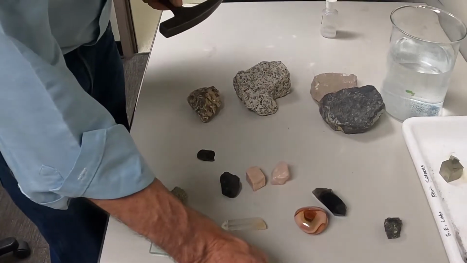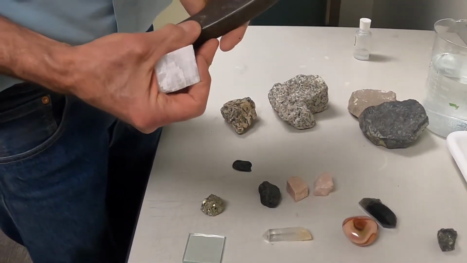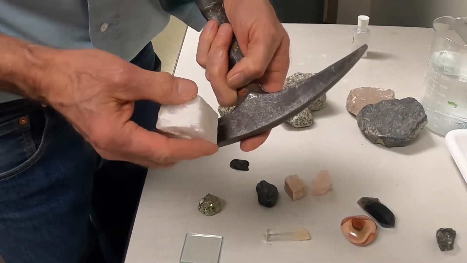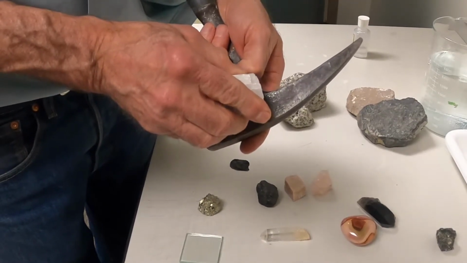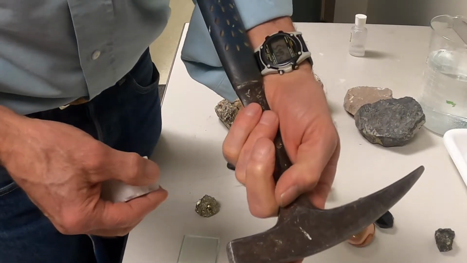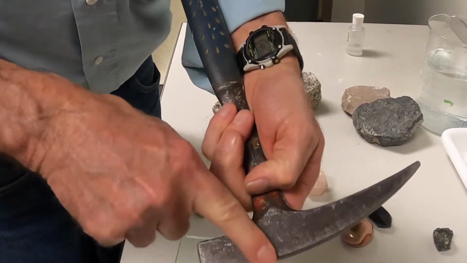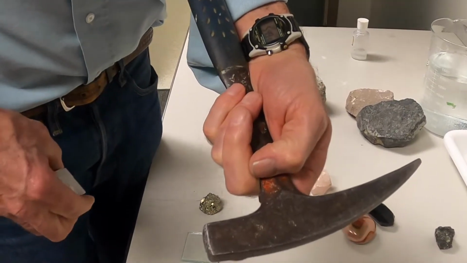And what I'm going to do first, let's take this calcium carbonate. And to test hardness, what you can do is see if it scratches something. So I'm going to take this calcite and run it across the hammer. And look, it seems to have left a mark. But if we brush it off, that mark is gone.